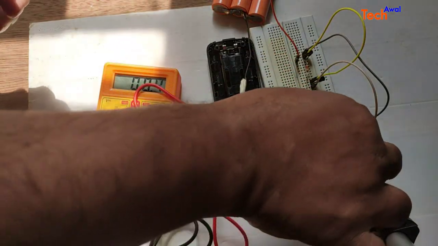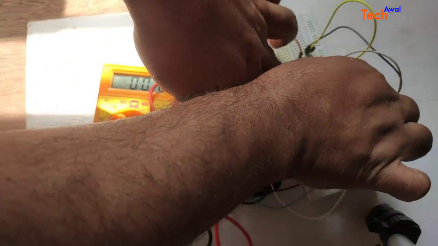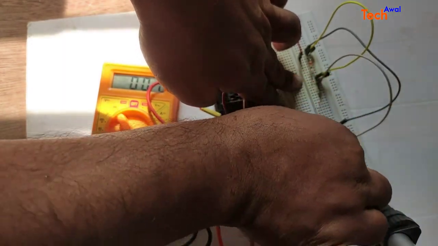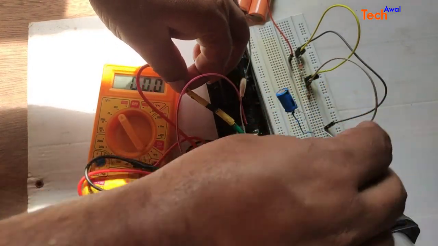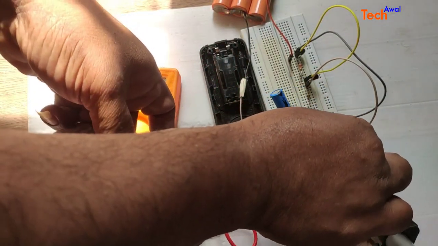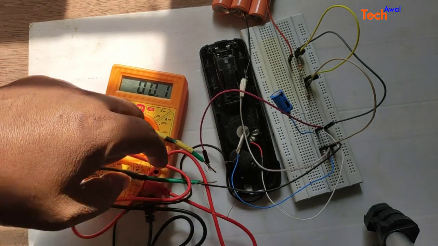First it should oscillate the way we have made the connection. Okay, so we have made the connection. It should oscillate. Oh, it's oscillating. So 1.4 volt it goes along the speaker and 0.1 volt. We'll wait and see more.